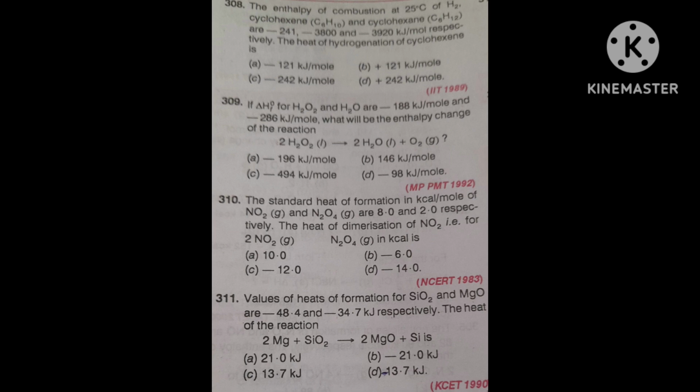After this simplification you will get minus 196 kilojoule. The correct answer is minus 196 kilojoule, option first.